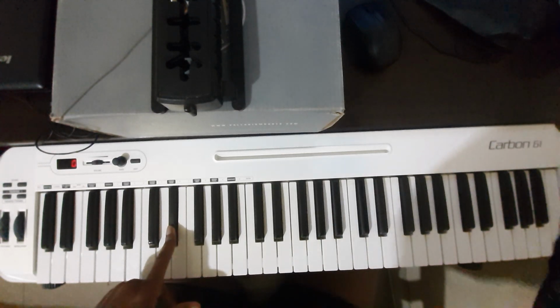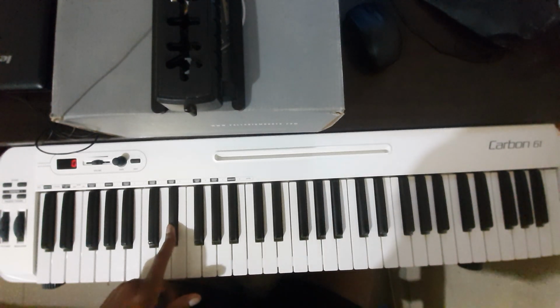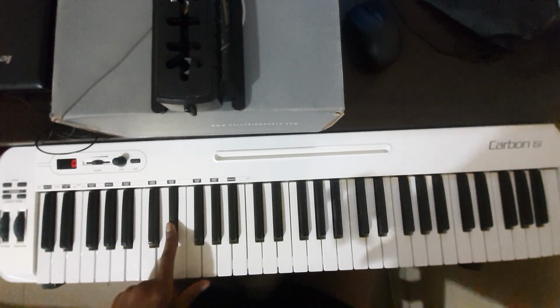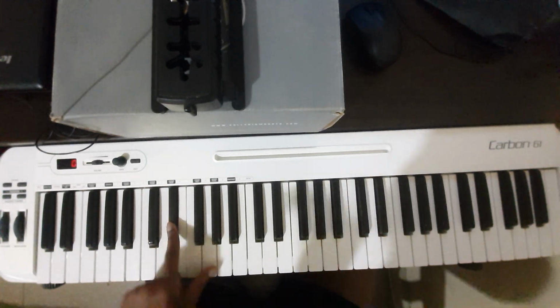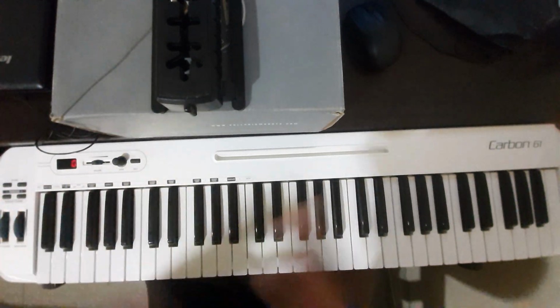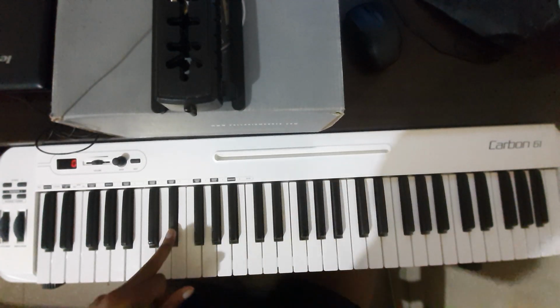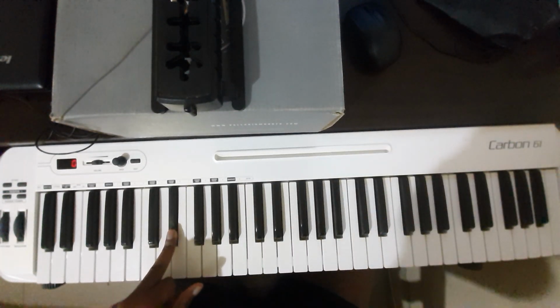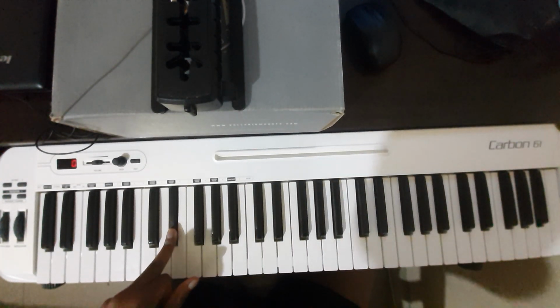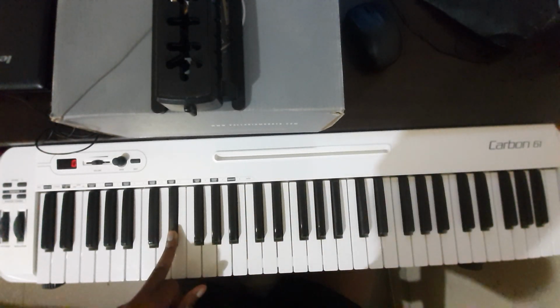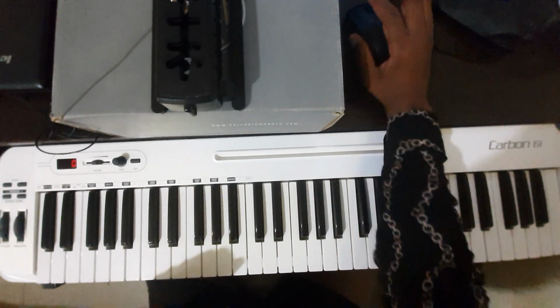See, the original key of this song, this is the original key that will forever be. It's not the transposing number. It's the original key of this song. See, it's D sharp or E flat. That's it, guys.